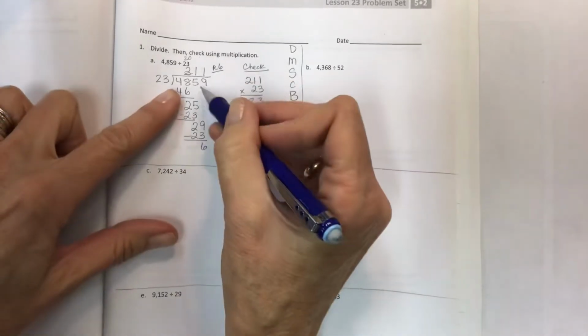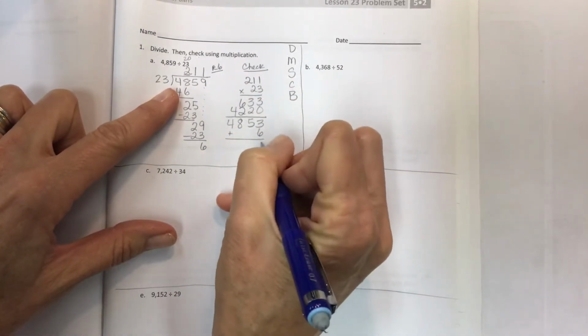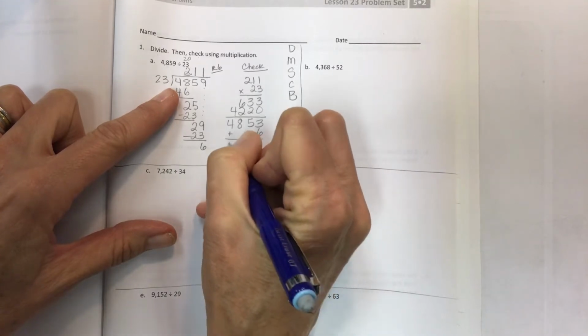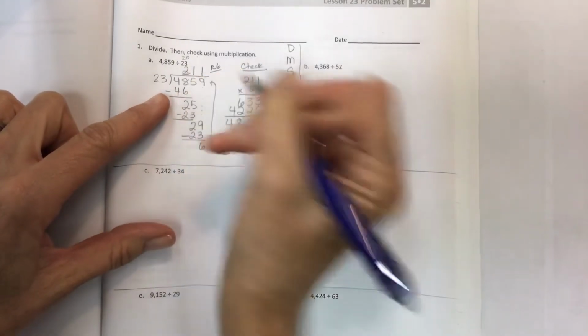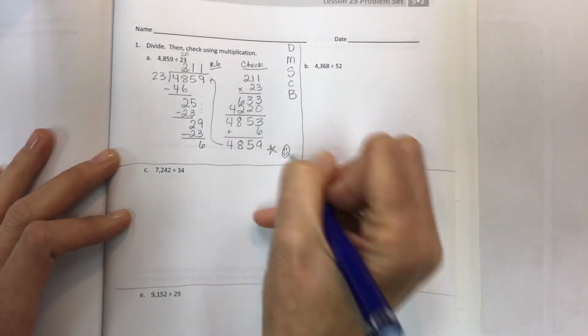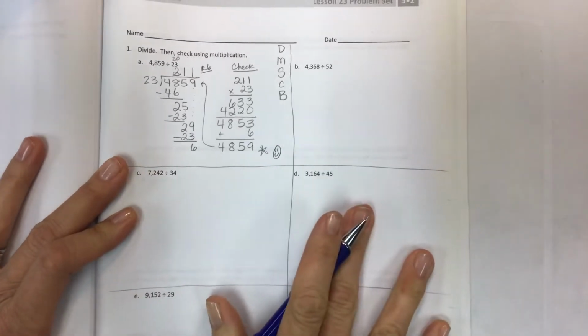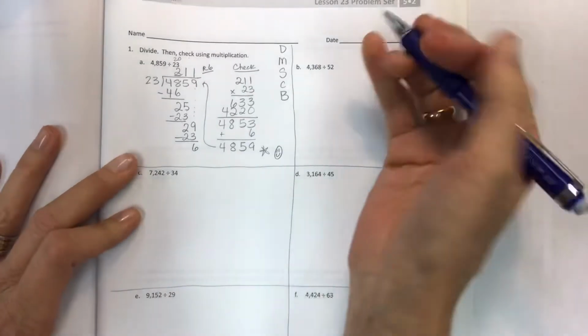And then don't forget, that's not what we started with. We have to add our remainder. And then we get 4859, which is what we started with. Okay? And that makes us very happy. Hooray! So, same approach for all these 6 problems.